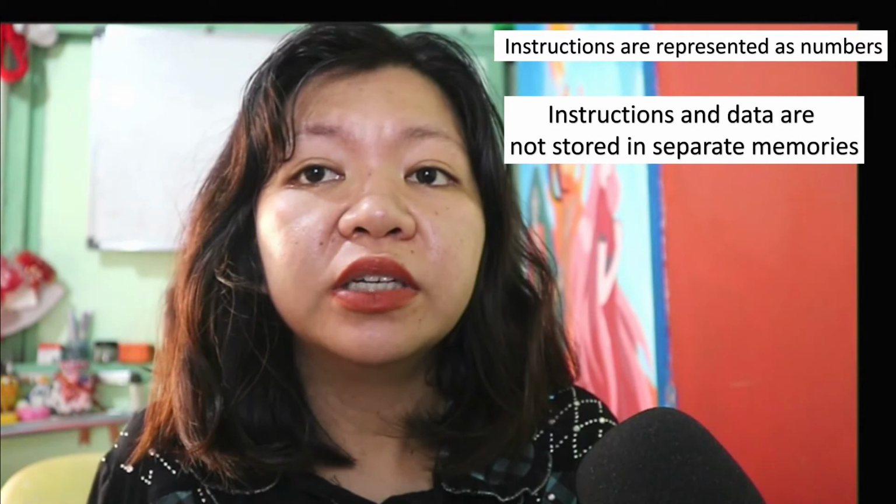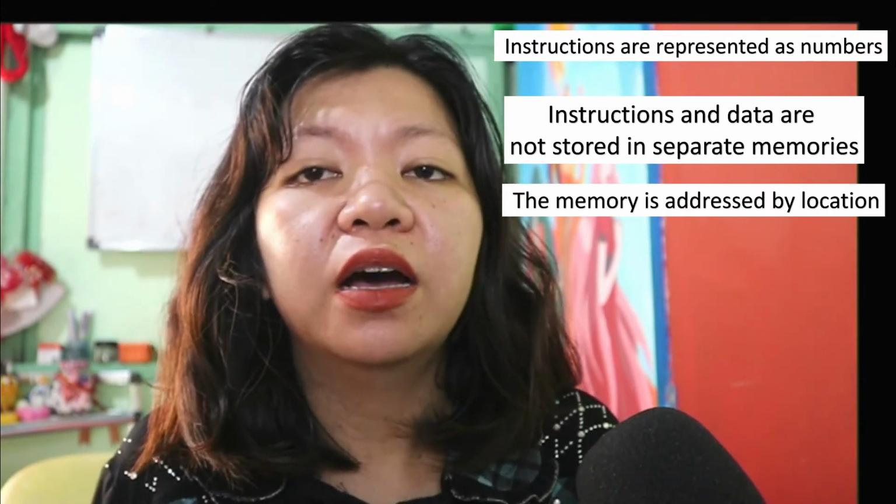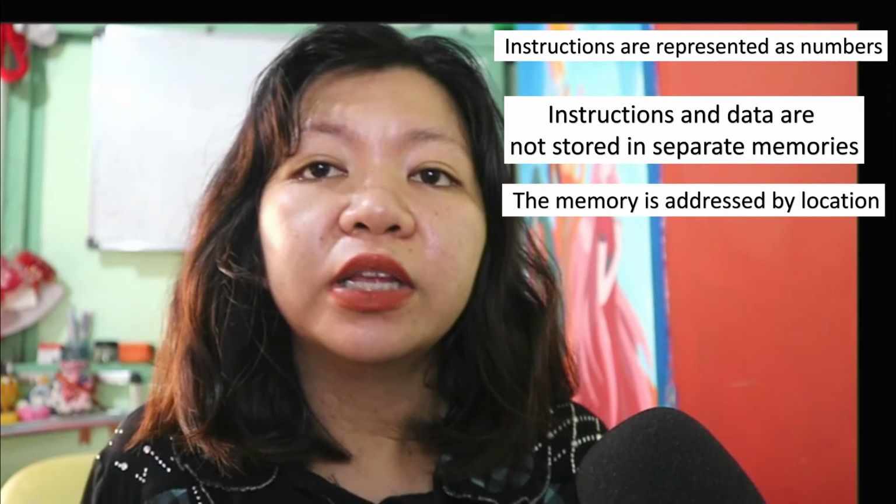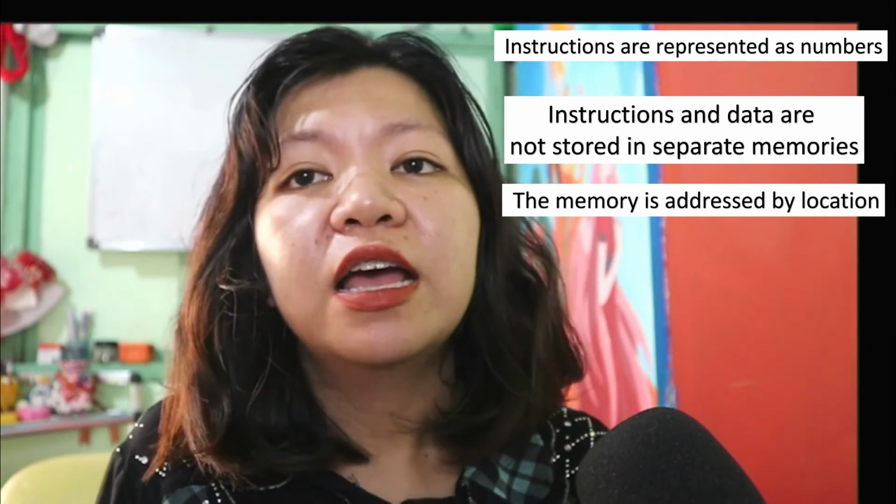So, the memory is addressed by location regardless of the type of data at that location. By default, instructions are executed in sequential manner in which they are present in the stored program. One of the problems in the von Neumann architecture is what we call the von Neumann bottleneck, or the memory bottleneck. Kung ma-research niyo, other term is the memory bottleneck. Ano yung memory bottleneck? The problem of the memory bottleneck is it presents a limitation of how fast the processor can process data. Bakit?